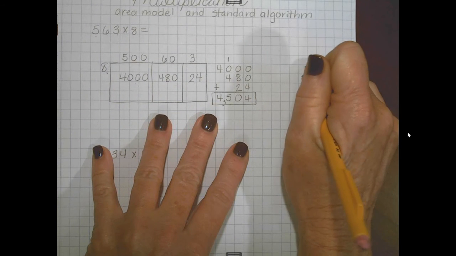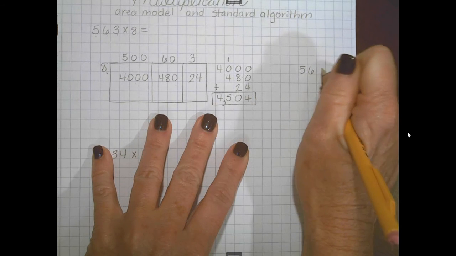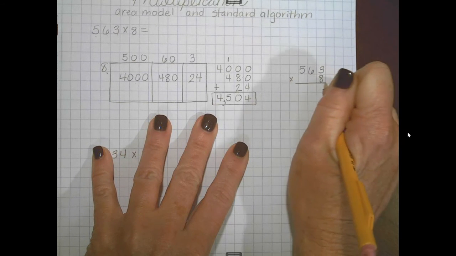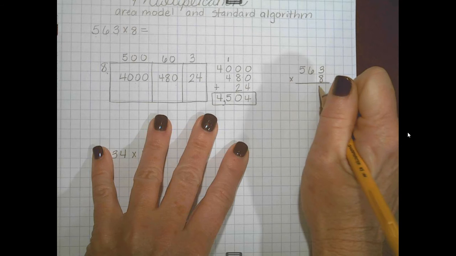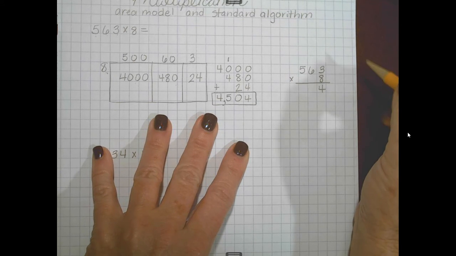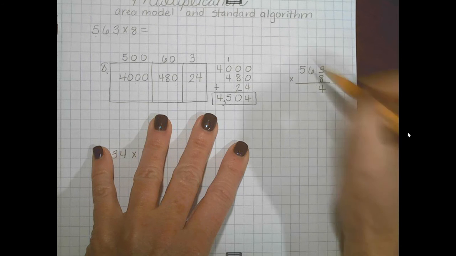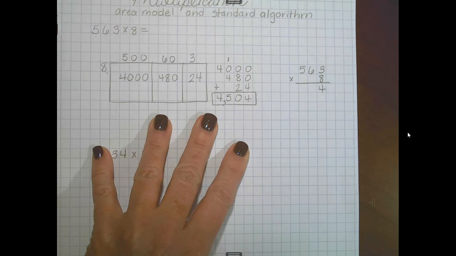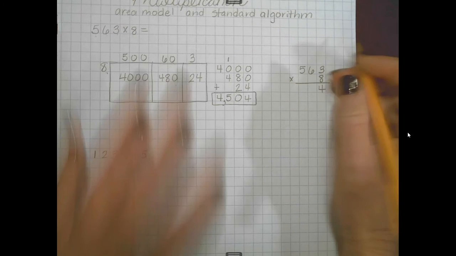Now, the traditional algorithm looks a little bit differently. We take our 563, multiply it by 8. 8 times 3 is 24. Just like adding, you're going to rename your 20, your 2 tens, into the tens.